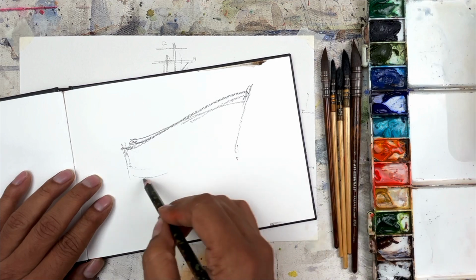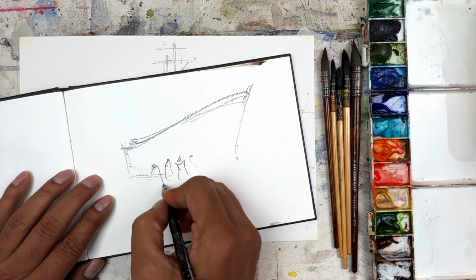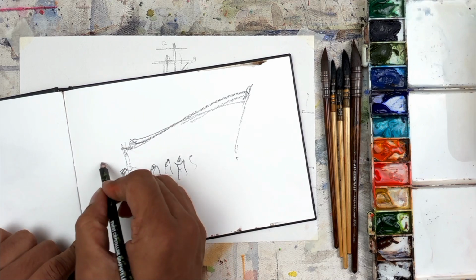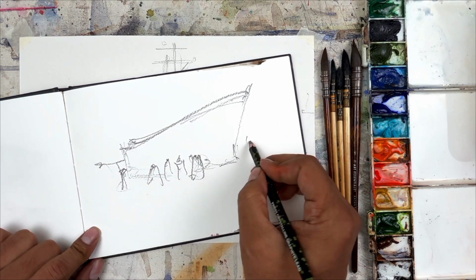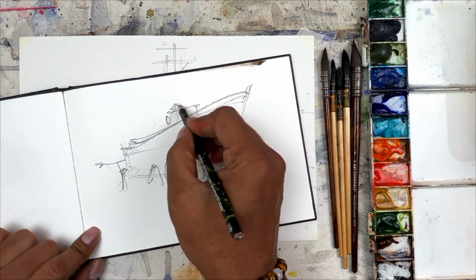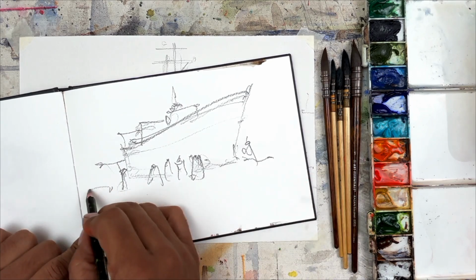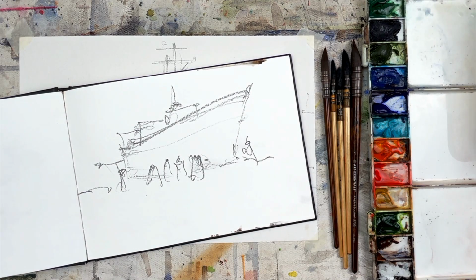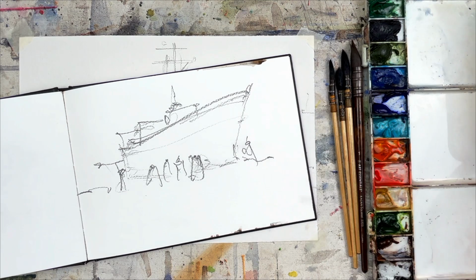Make multiple lines here, maybe a few people here, very random, very straight things I'm just showing you here, like this. Just assume that this is what you wanted to paint. So what is wrong? What is the biggest problem?